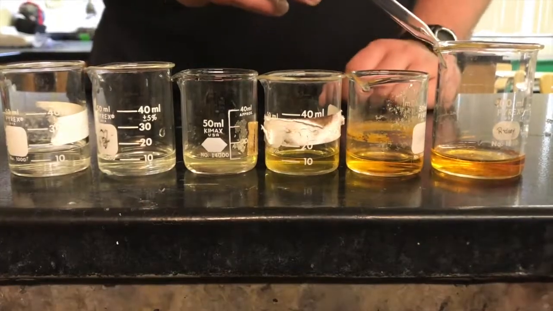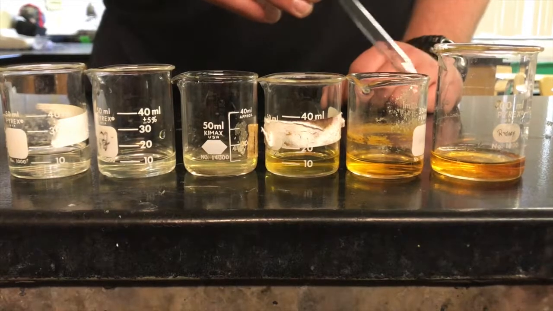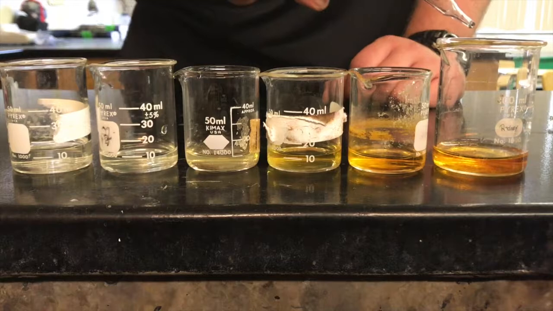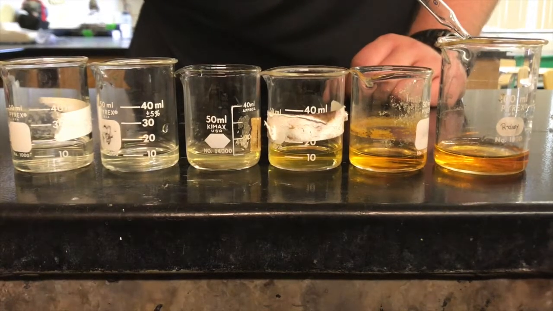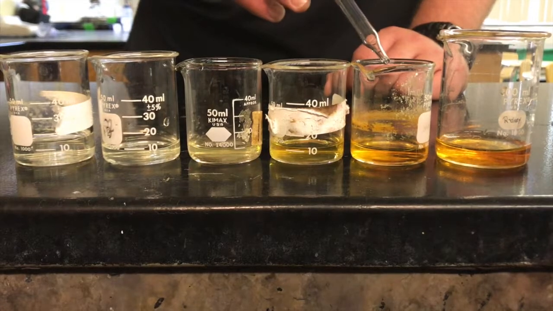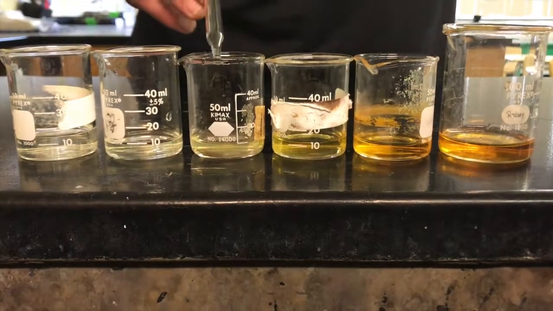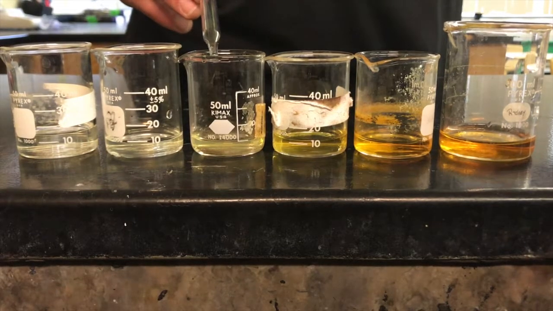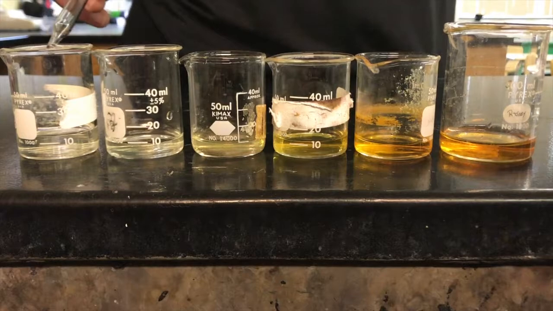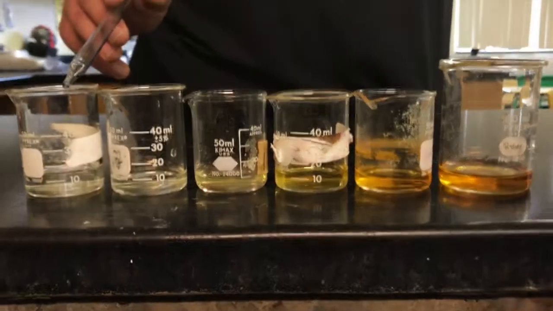As you can see, as we dilute our iron nitrate again and again, the color of the solution becomes lighter as we decrease the concentration. Here was our original concentration of iron nitrate at 0.1 molar, down to 0.04 molar, down to 0.016 molar, to 0.0064 molar, to 0.00256 molar, and finally our 0.001024 molar solution.